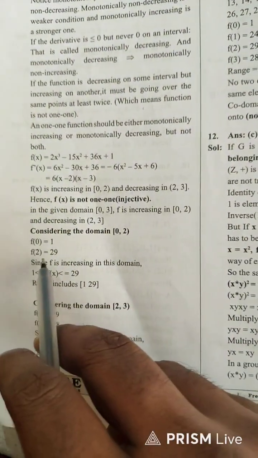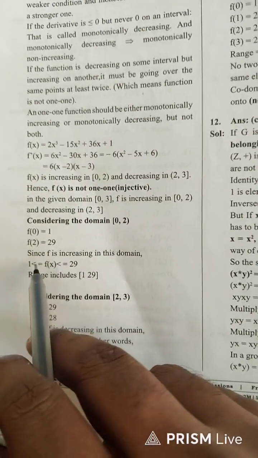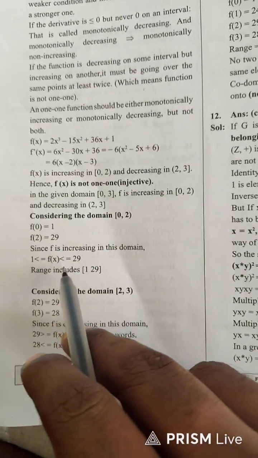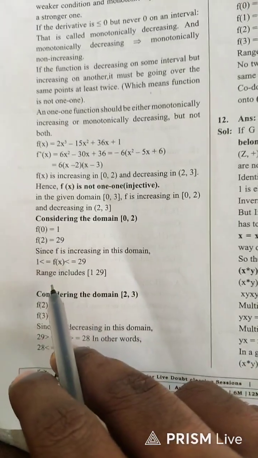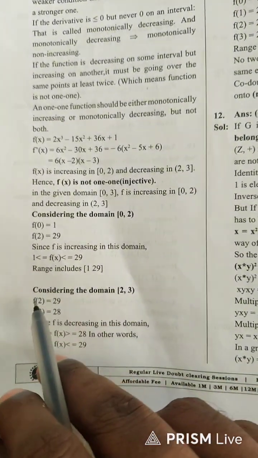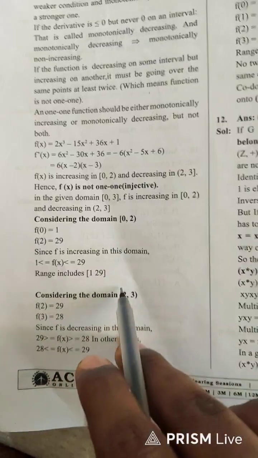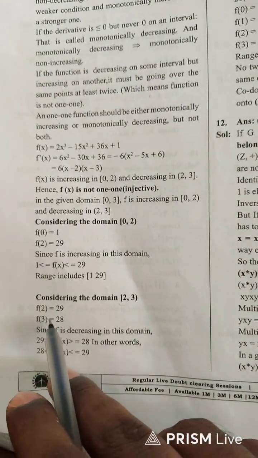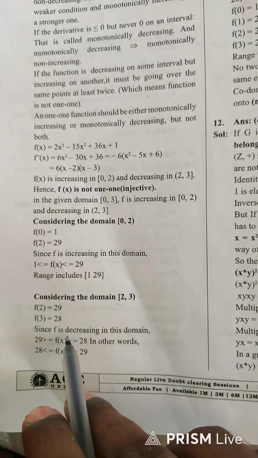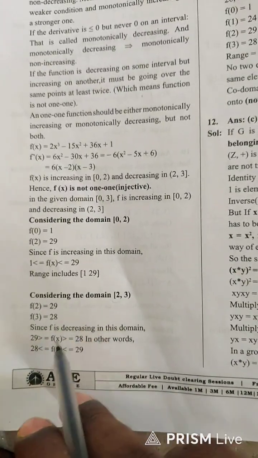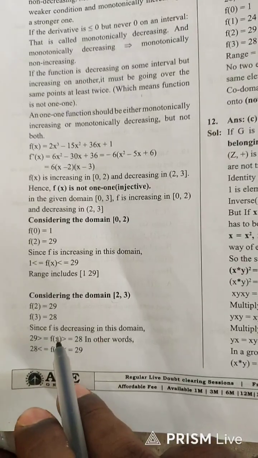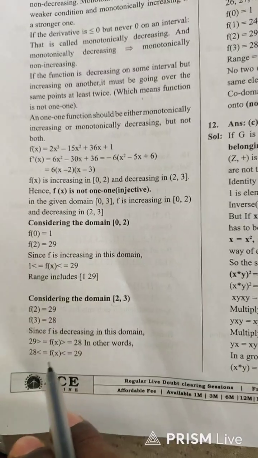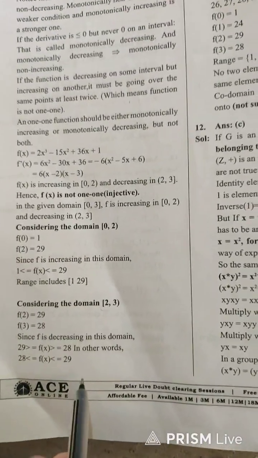Considering the domain [0, 2], f(0) = 1, f(2) = 29. Since f is increasing in this domain, 1 ≤ f(x) ≤ 29. The range includes [1, 29]. Considering the domain [2, 3], f(2) = 29, f(3) = 28. Hence f is decreasing in this domain: 29 ≥ f(x) ≥ 28. In other words, 28 ≤ f(x) ≤ 29.